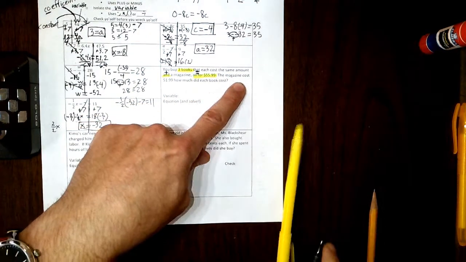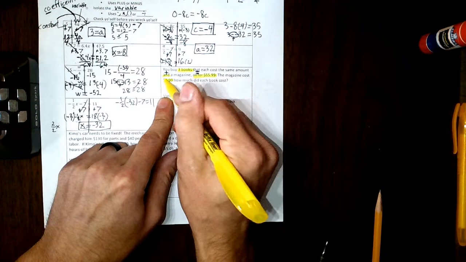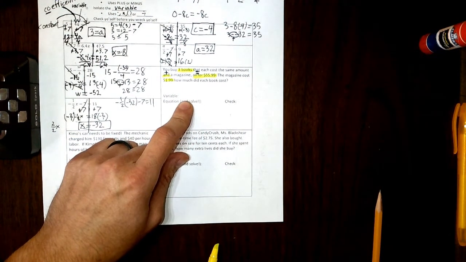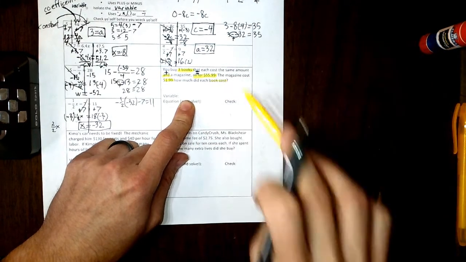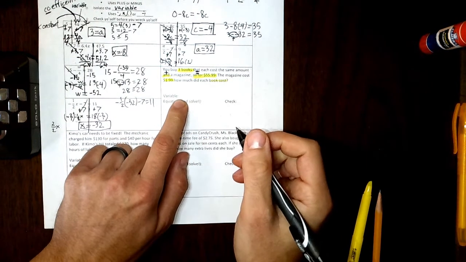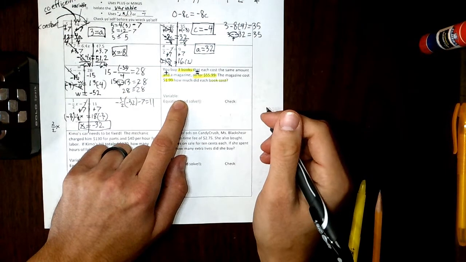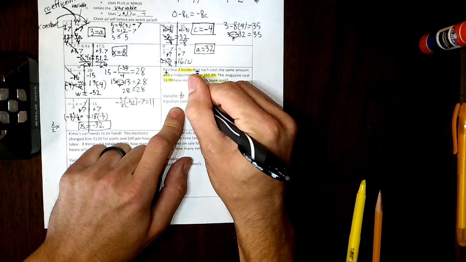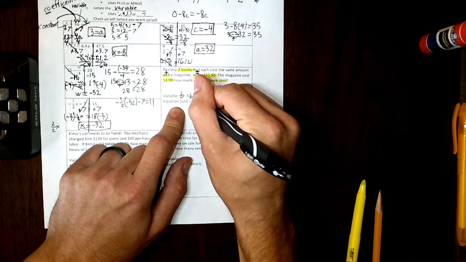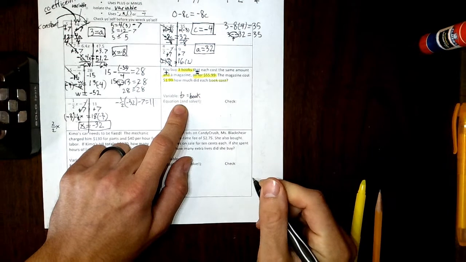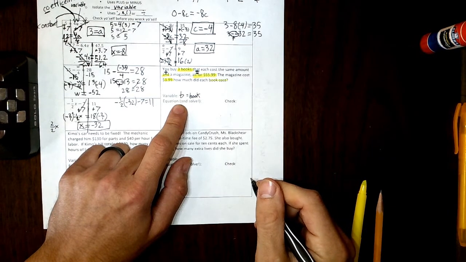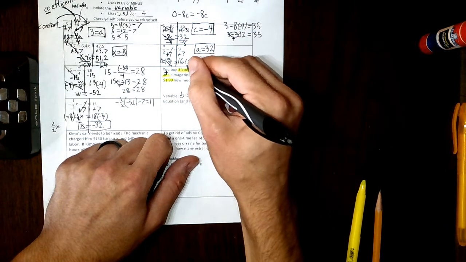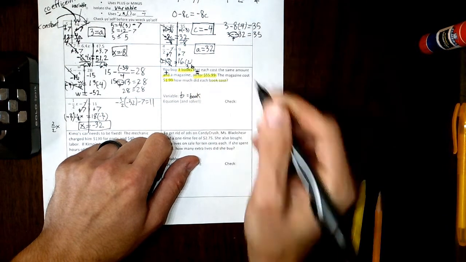The magazine cost $1.99. How much did each book cost? That's the question, right? So book cost. My variable, my unknown, right? How much did each book cost, guys? I don't know, right? I'm going to put B for book. Over here, how many books did I buy? 3. I bought 3 books.